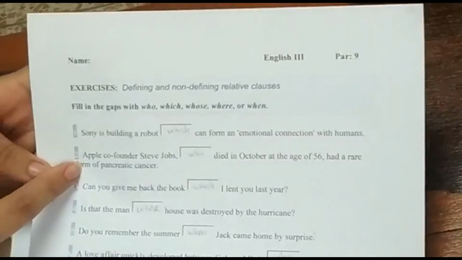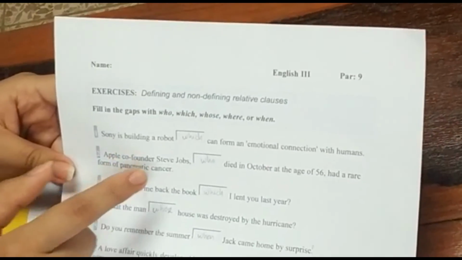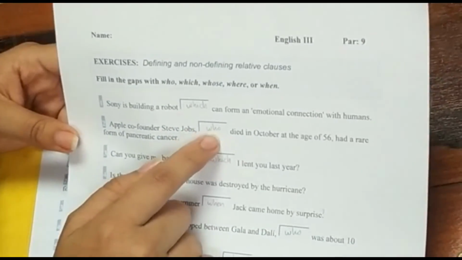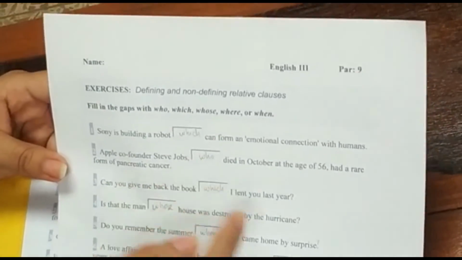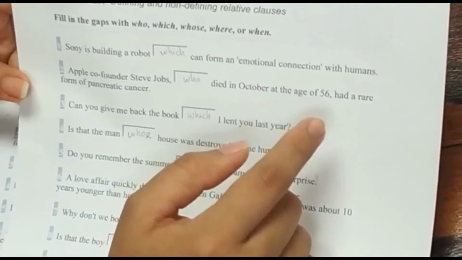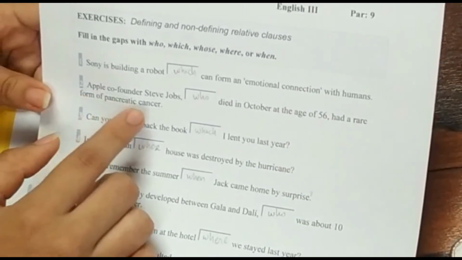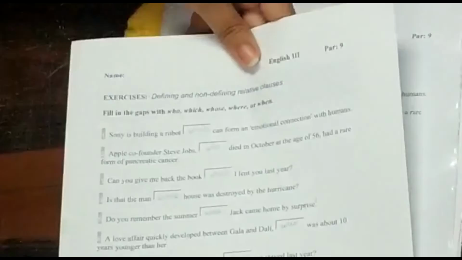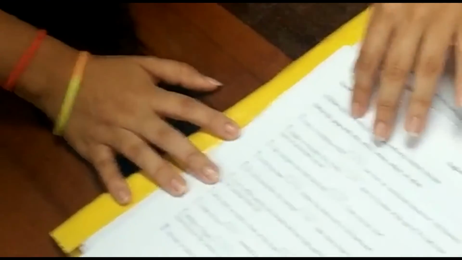In this other phrase, Apple co-founder Steve Jobs, you complete with who, because this subject is a name. Steve Jobs died in October at the age of 56. He had a rare form of pancreatic cancer. You complete this activity with relative pronouns.